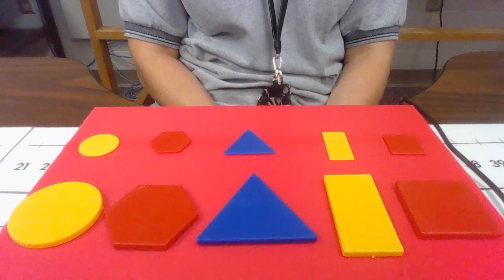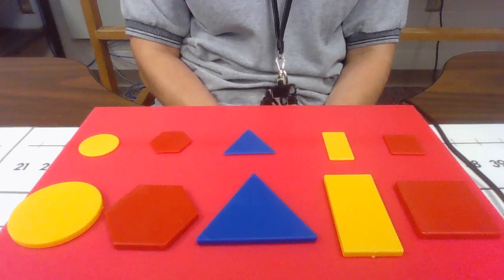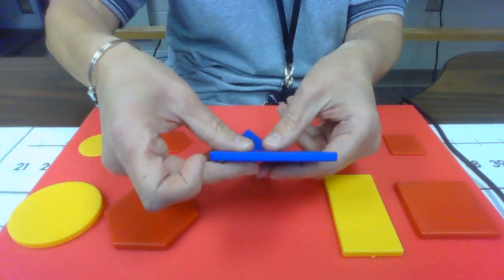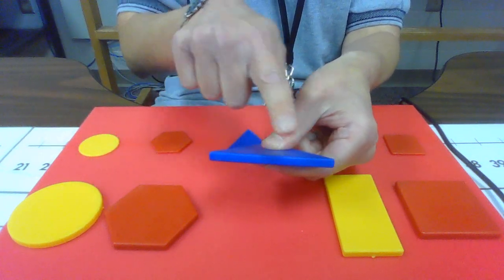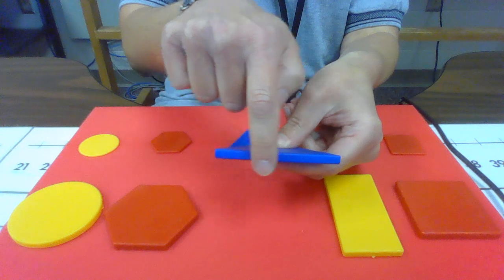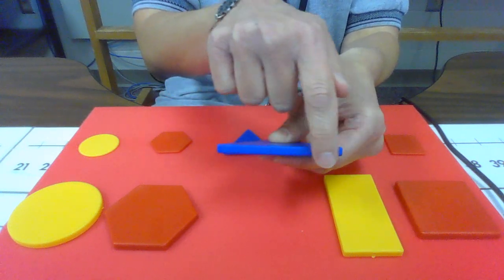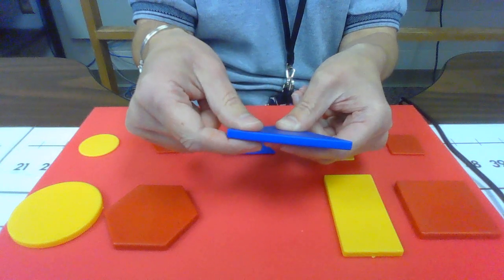Now I'm going to take you into talking about a little bit more. I'm going to lift this up a little bit, and you're going to notice that this shape is not only big, but it is also a little on the thick side.